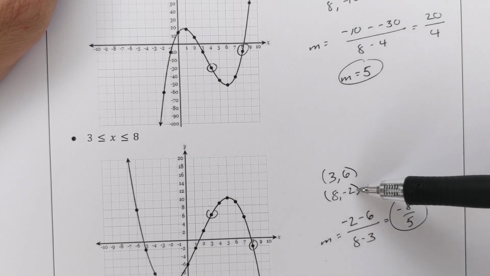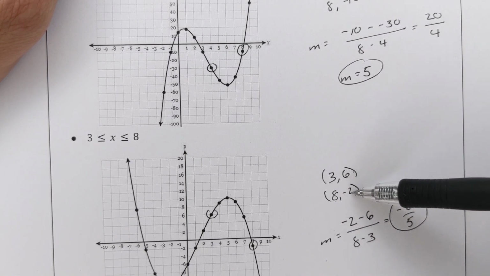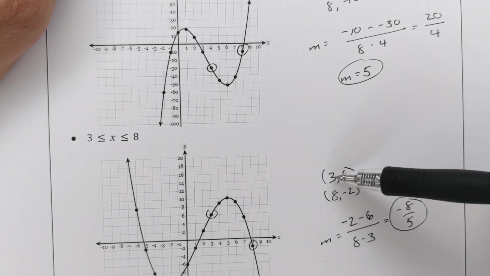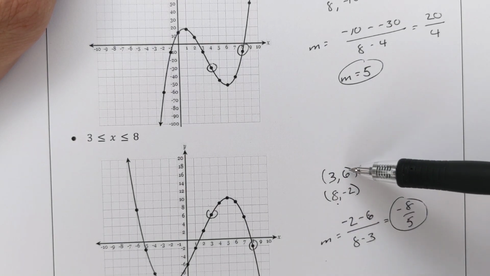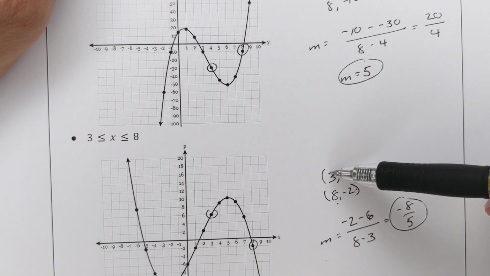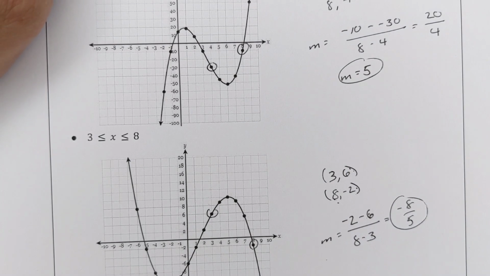Now the order I did, if you notice, I always did this one minus that one. You can do top minus bottom, like I could have done 6 minus -2 for the numerator here for the y's. But if I do that, I have to do 3 minus 8. So if you do this one first on top, and this one second, on the x's, first on bottom, second on bottom. But that brings us to the end of the section.